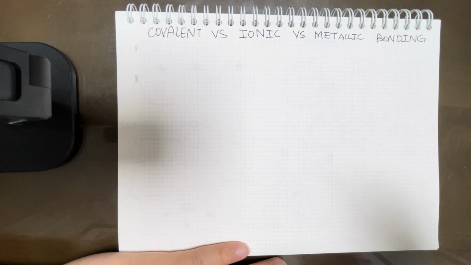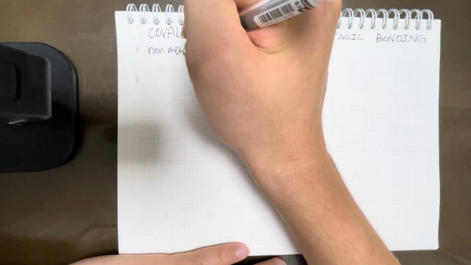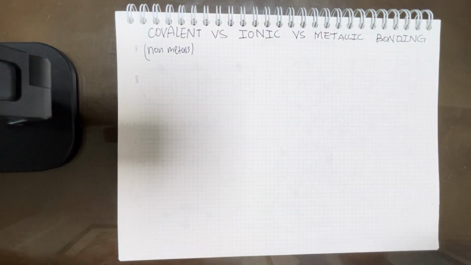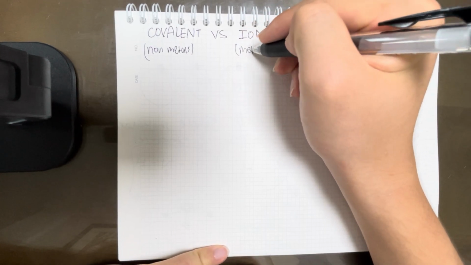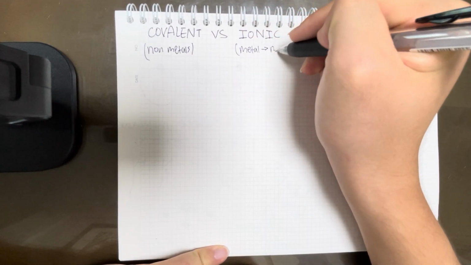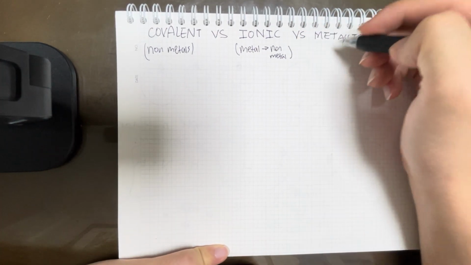Covalent bonding is the bonding between nonmetals and nonmetals. So it's nonmetals. I'll explain why this is in just a moment. Ionic bonding is between metals and nonmetals. So it's from a metal to a nonmetal. And metallic bonding, as the name suggests, is metals.